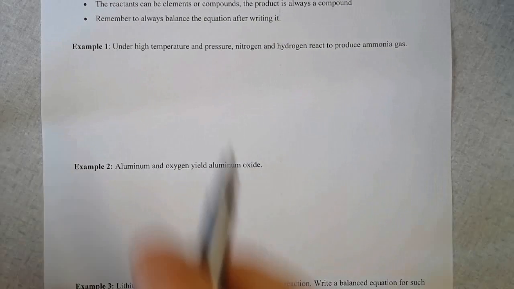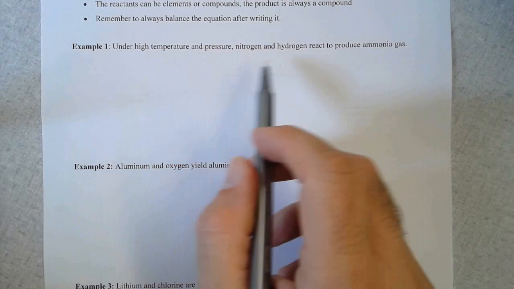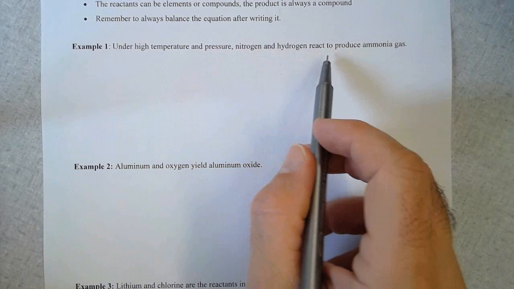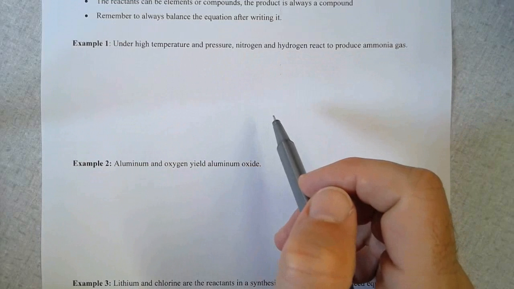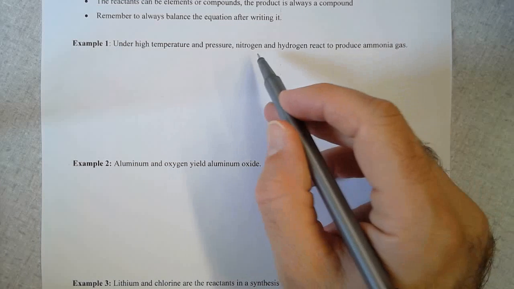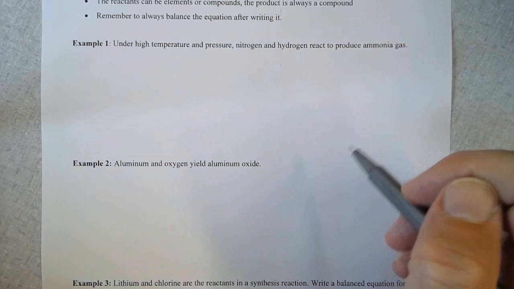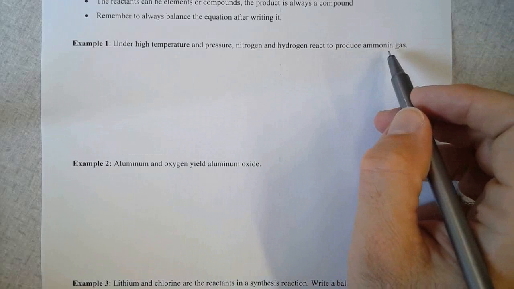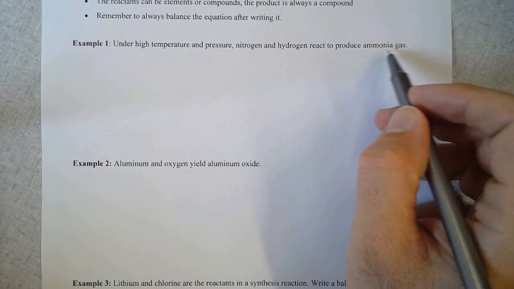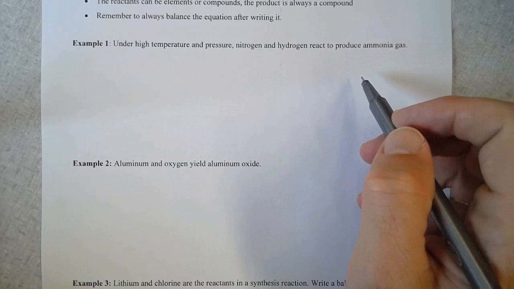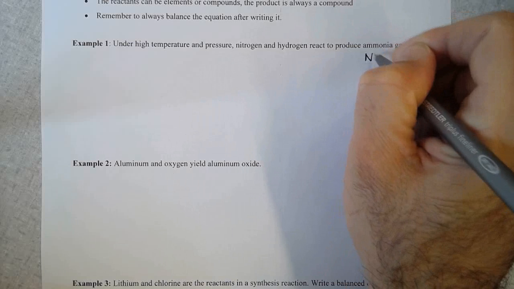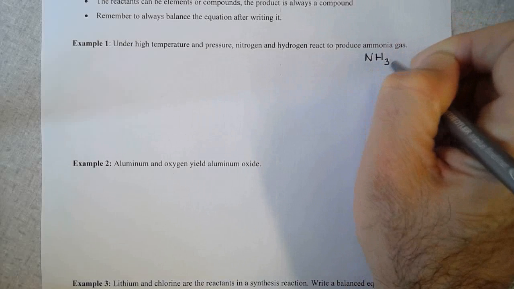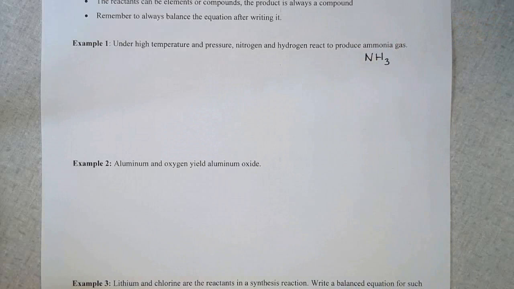Example 1 says that under high temperature and pressure, nitrogen and hydrogen react to produce ammonia gas. I'm actually going to have you stop the video and work on this problem. Now, nitrogen and hydrogen you should be able to deal with. Ammonia we have seen before, but it certainly doesn't have a name that allows us to easily determine the chemical formula, so I'll give that to you. Ammonia's formula is NH3. I'll now ask you to stop the video and take a couple of minutes to solve this problem.